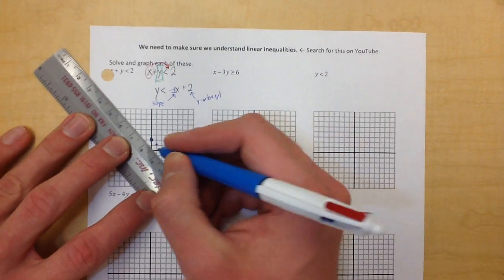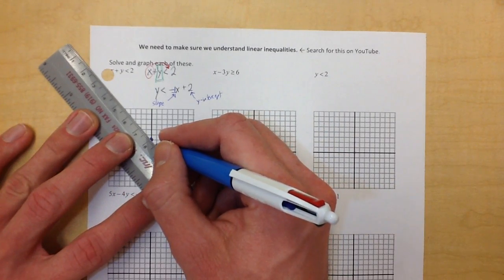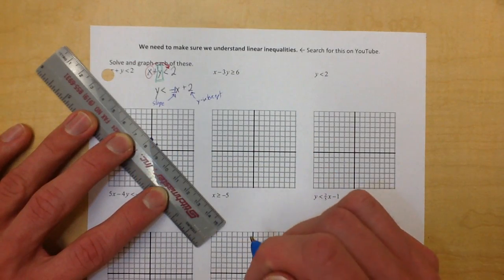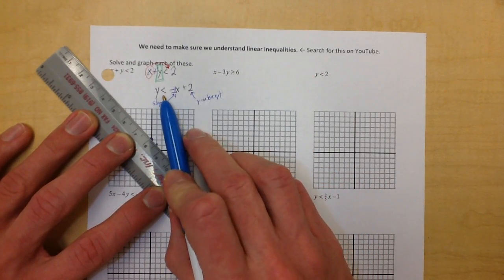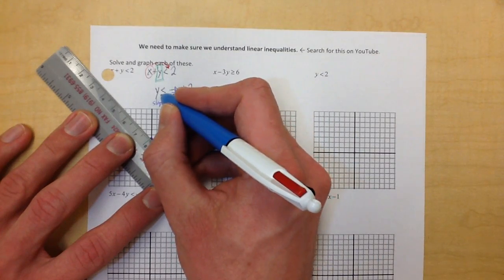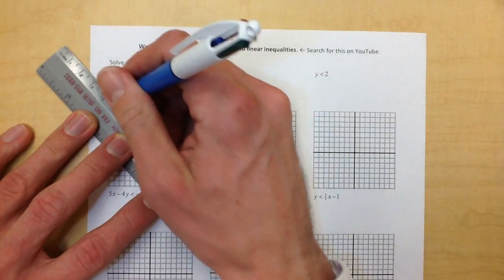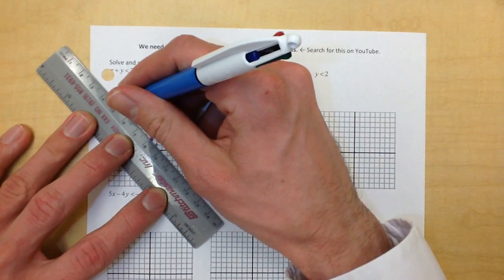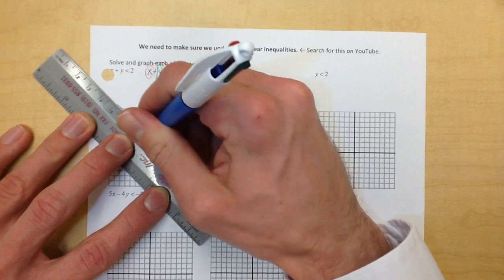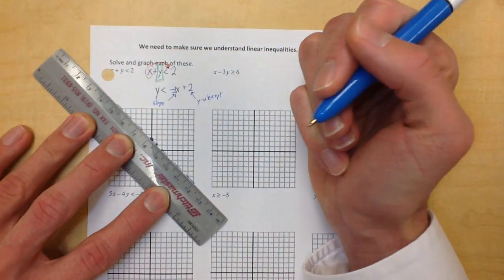Now, I'm going to slap a ruler down right here. And I'd love to just draw me a line. I'm not going to draw a line. This is less than, but it is not equal. Otherwise, it would have that little equal sign underneath. So I'm not going to go, zoop. I'm going to make this nice and straight. I'm going to go like that.